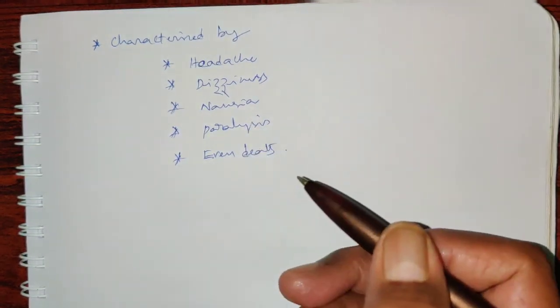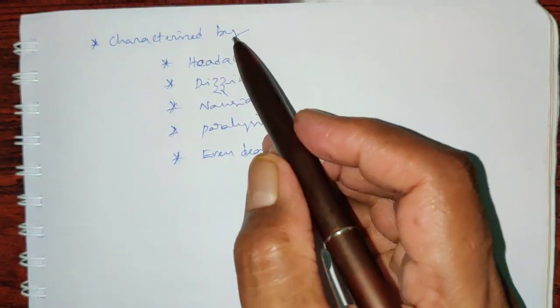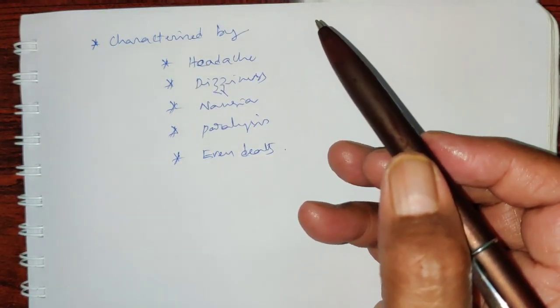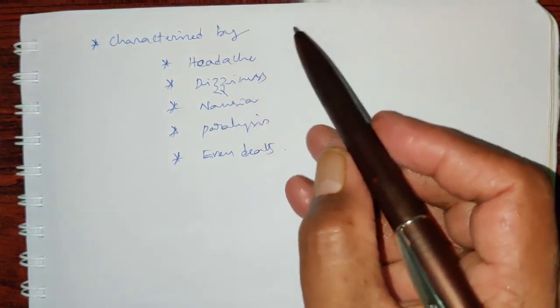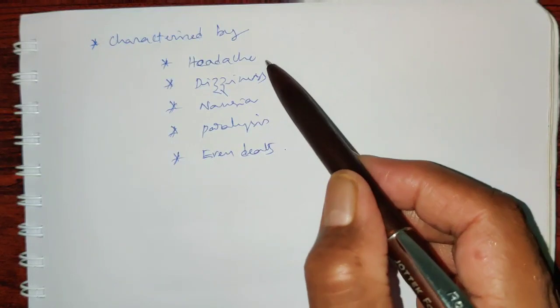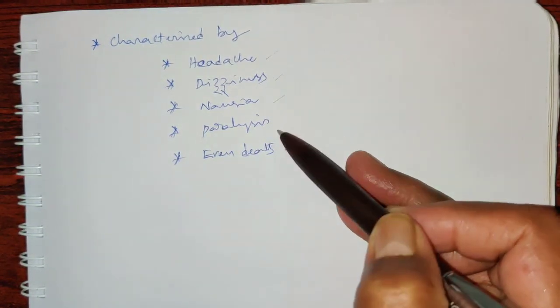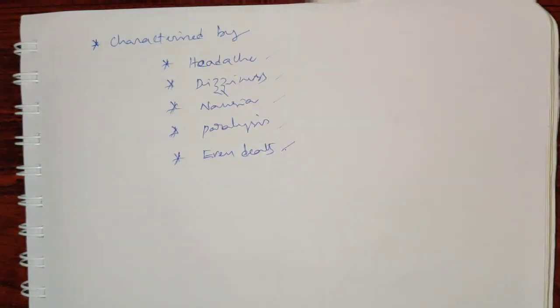That means carbon monoxide combines with hemoglobin and forms carboxyhemoglobin, a poisonous compound.